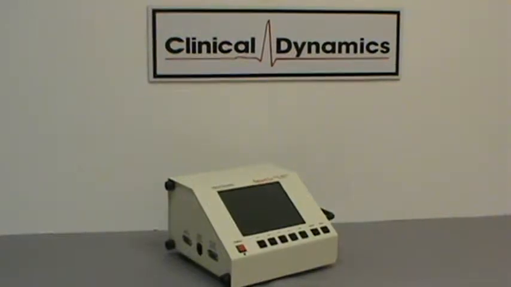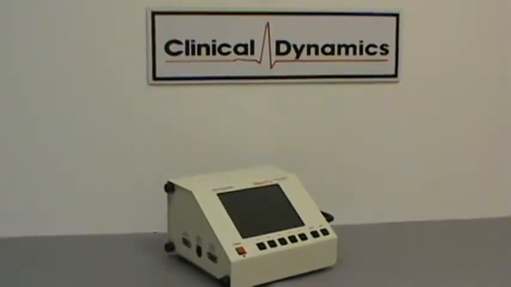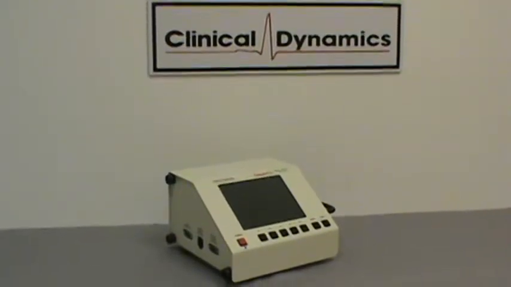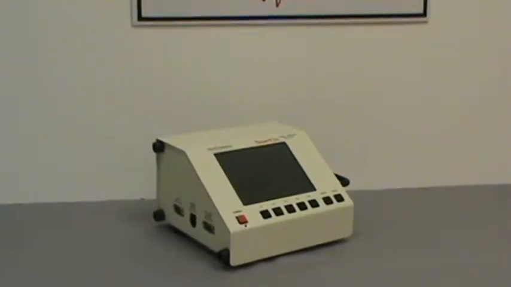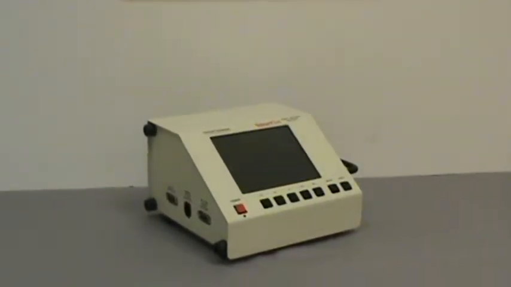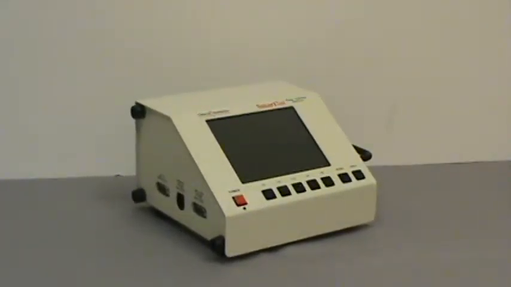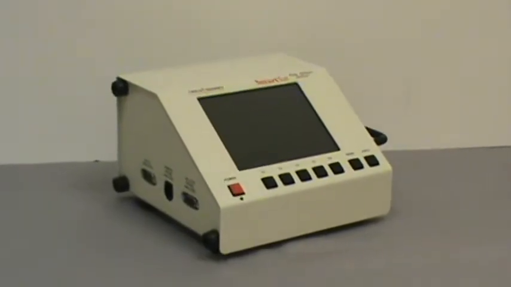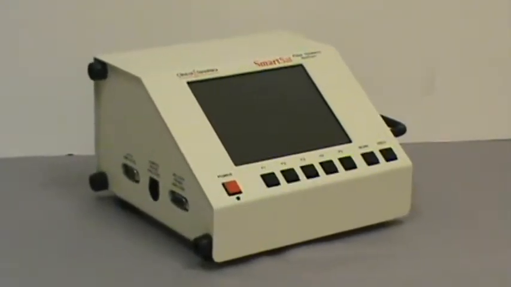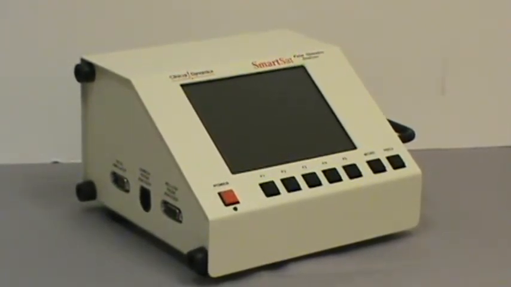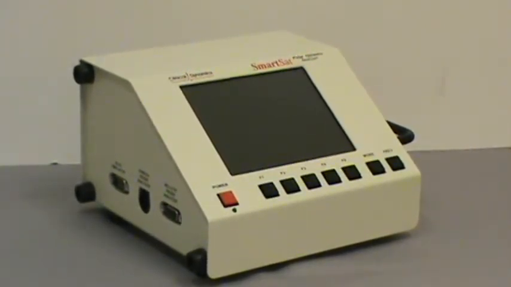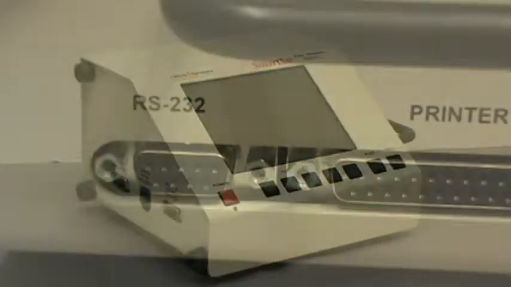This is a SmartSat pulse oximetry analyzer. The SmartSat pulse oximetry analyzer is used for testing, troubleshooting, and simulating pulse oximeters and pulse oximeter probes. And it's utilized by pulse oximetry manufacturers, third-party probe manufacturers, hospital biomedical engineering departments, medical service organizations, and research and development groups for accurately simulating, testing, and troubleshooting pulse oximetry.